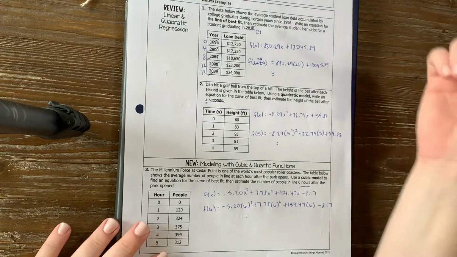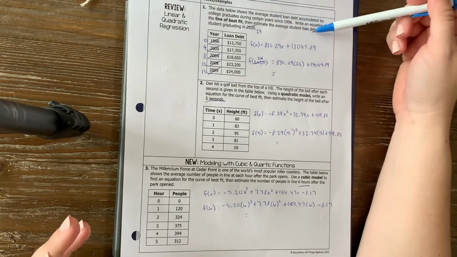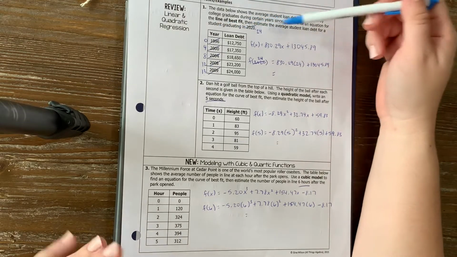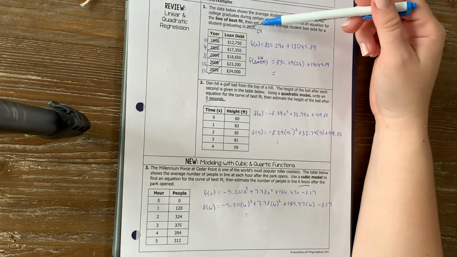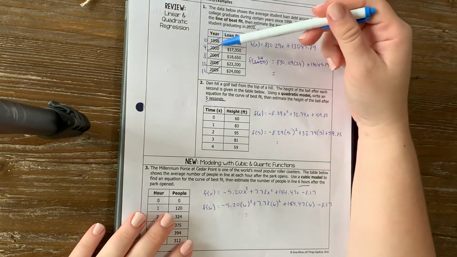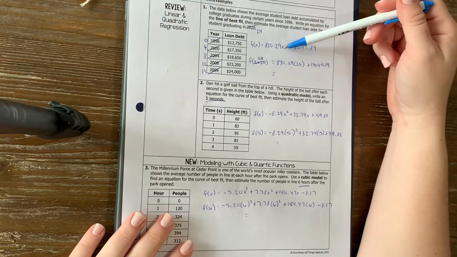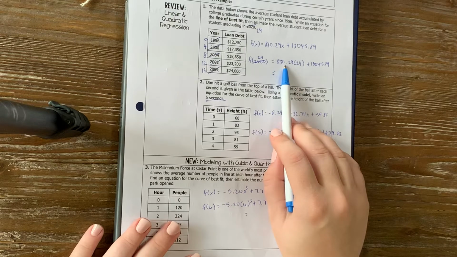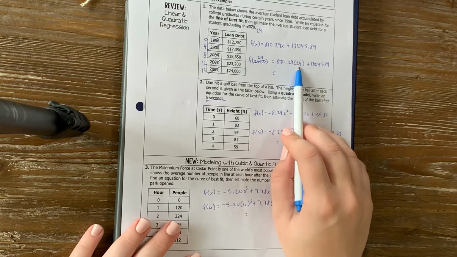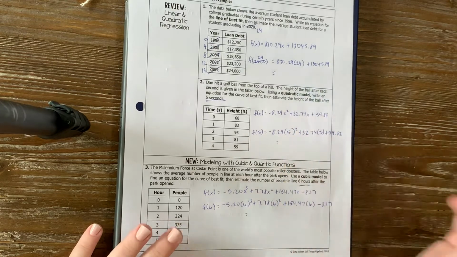After you do that, they asked us to find what the estimated average student loan debt would be in 2020. Well, 2020 is 24 years from 1996. So they're asking us to plug in 24 for the X value and solve that. So you just want to do 830.29 times 24 plus 13,045.89.